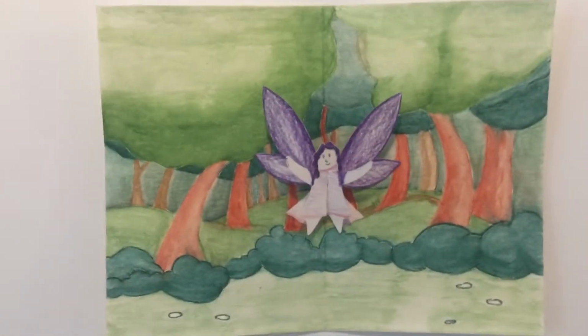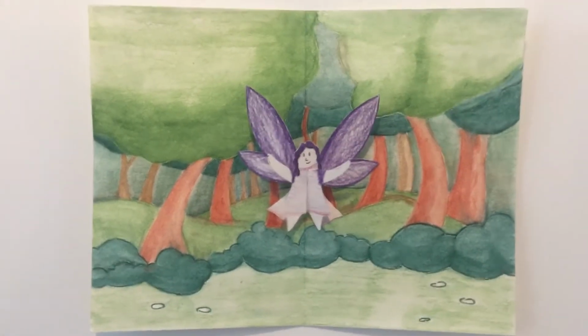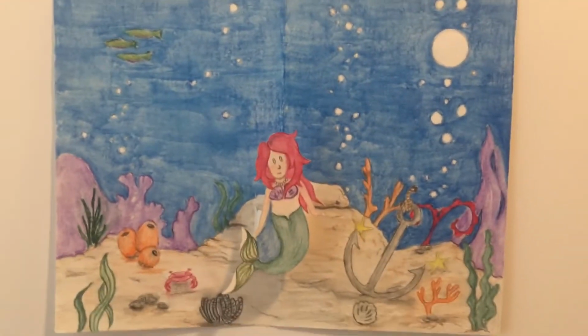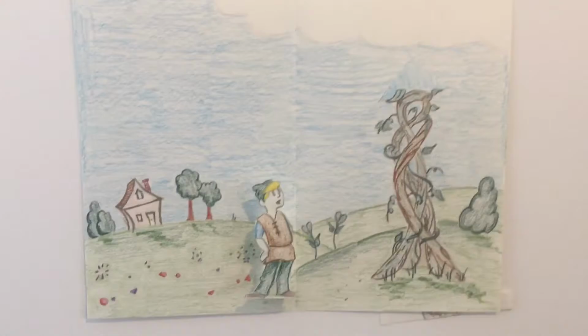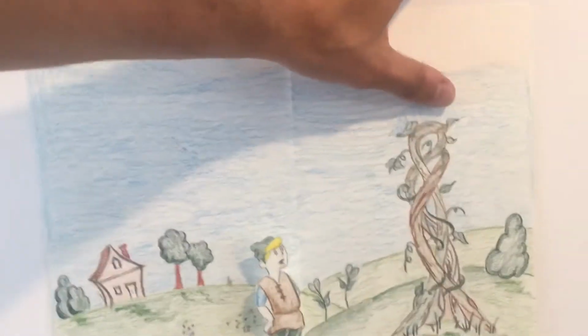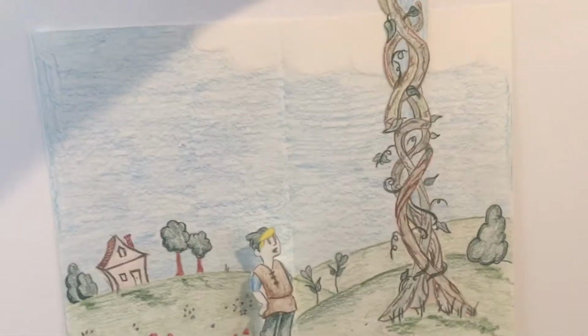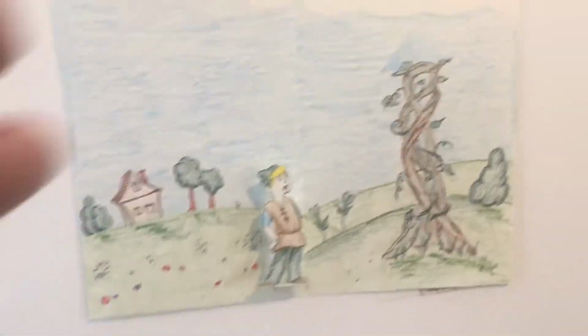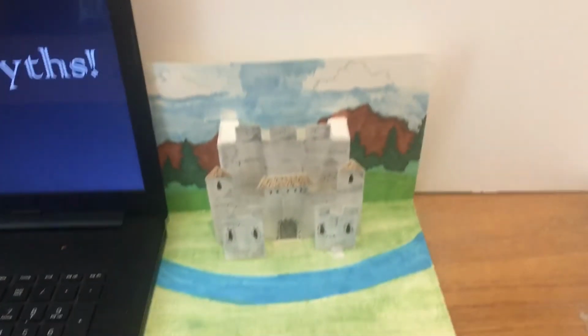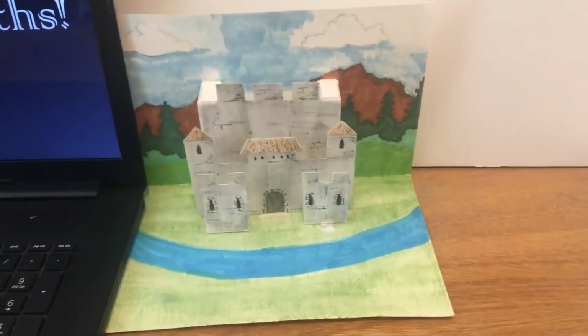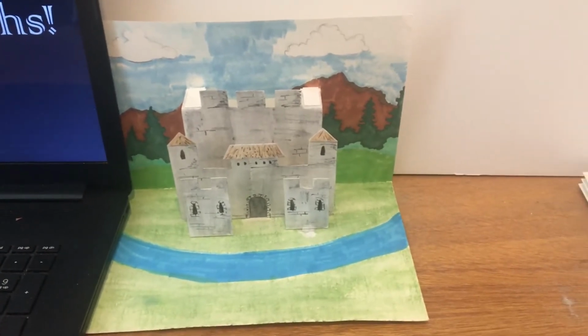So I do have a fairy in a forest. I have a mermaid underwater. I have Jack and the Beanstalk, and I made it so that the beanstalk actually goes up and down. And then I have a castle. This one is a little bit more complex, but I can show how to make an easier version.